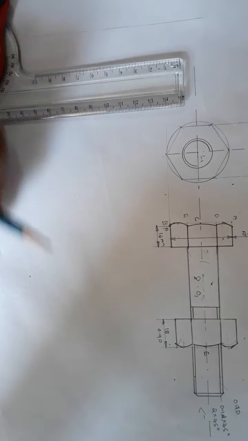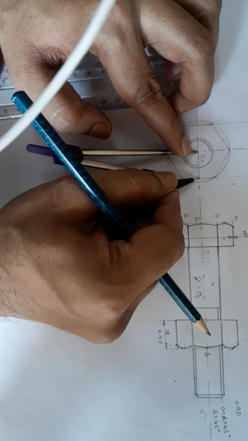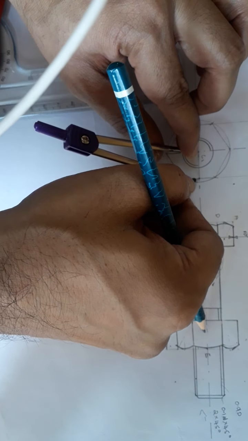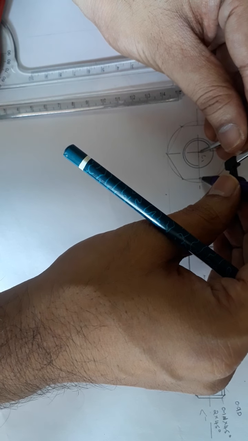So now you draw a circle, the chamfer circle. This is the C1 center, radius equals this flat here. You have to draw a circle from this center, center C1, with radius equal to this one. Draw a circle.